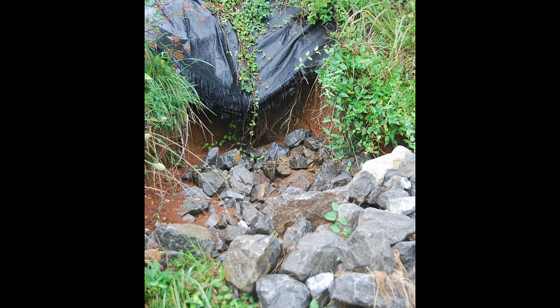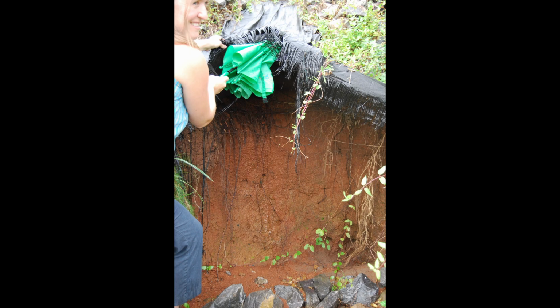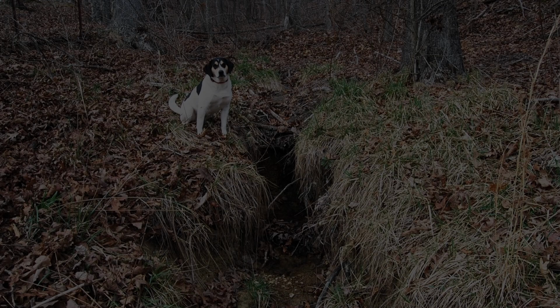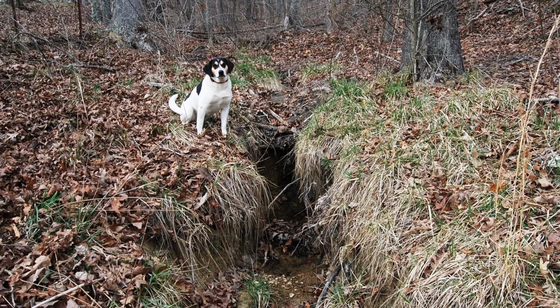This silt fence with some rock thrown in the ditch was not able to stop the head cut near Lebanon, Virginia. The best way to control a head cut and to stop erosion is to use rock. This head cut formed in a small ephemeral stream on our farm in eastern Kentucky.